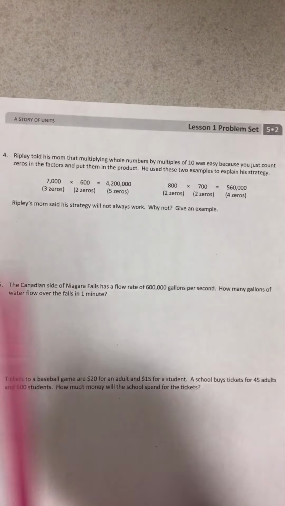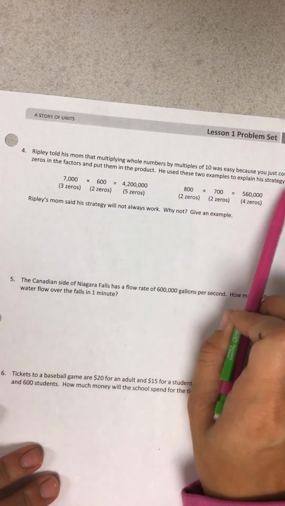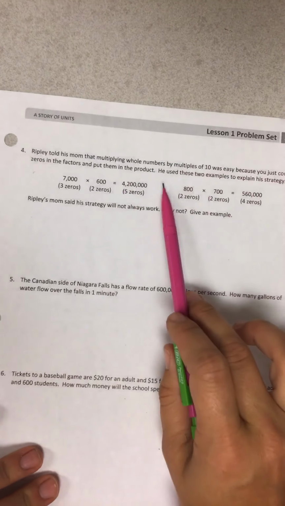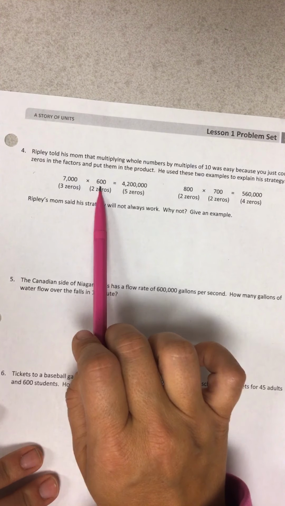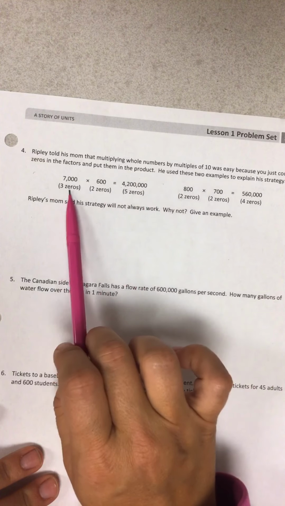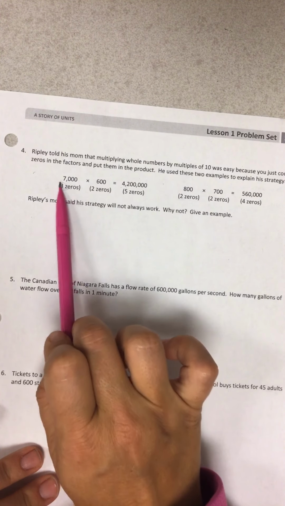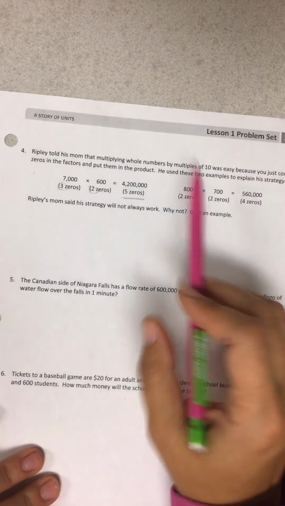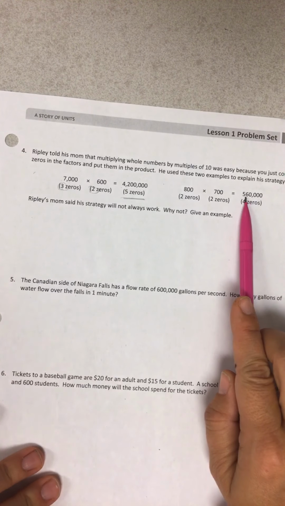So Ripley told his mom that multiplying whole numbers by multiples of ten was easy because you can just count the zeros in the factors and put them in the product. He used these two as an example. He said 7,000 times 600 is 4,200,000. Well, this is because 7 times 6 is 42, and then here we have 3 zeros and 2 zeros, so he had to add 5 zeros.